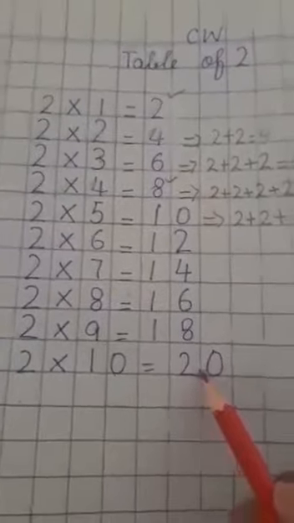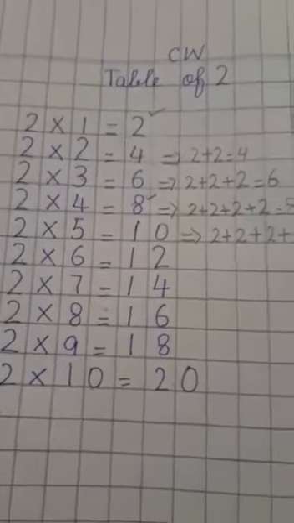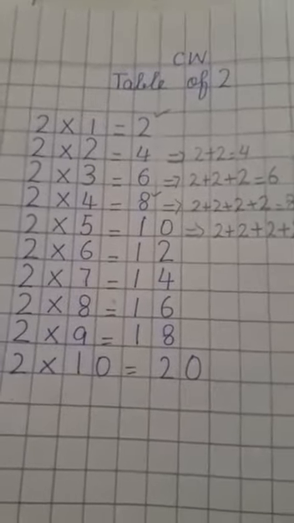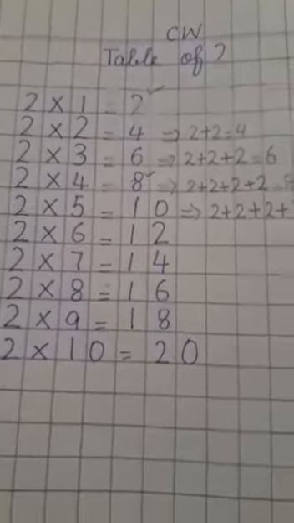Very well done. I think you understand your maths lecture very well. So students, it's your homework to write and learn table of 2 as a practice in your notebook.